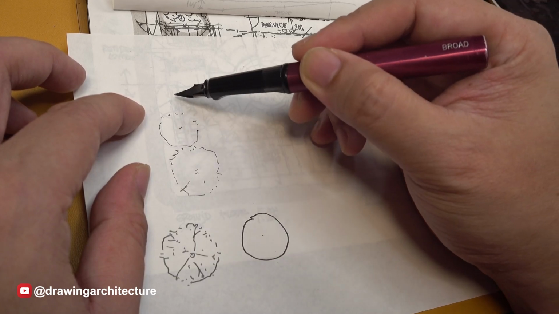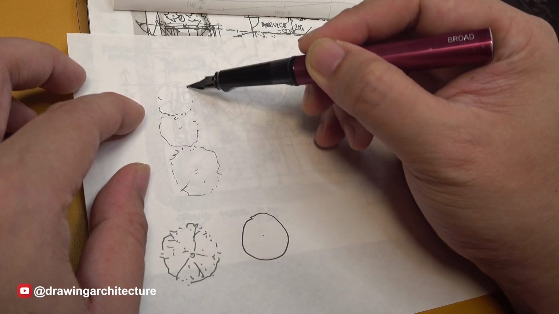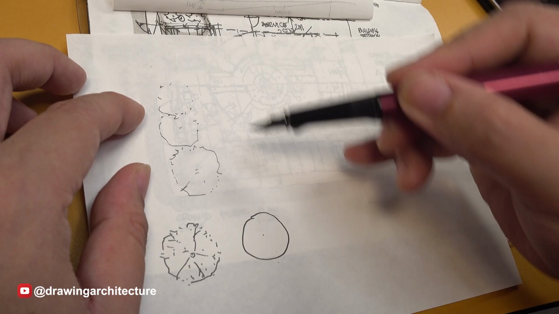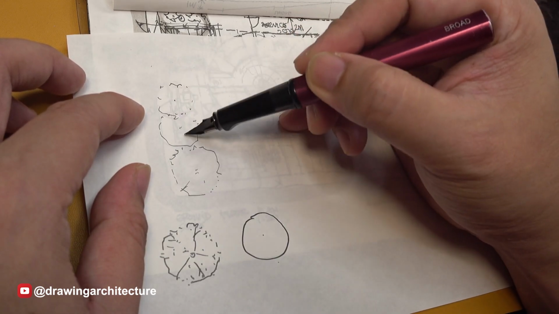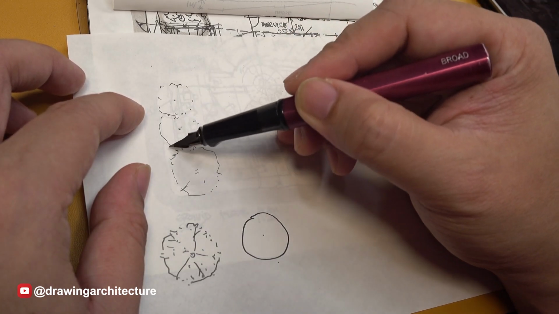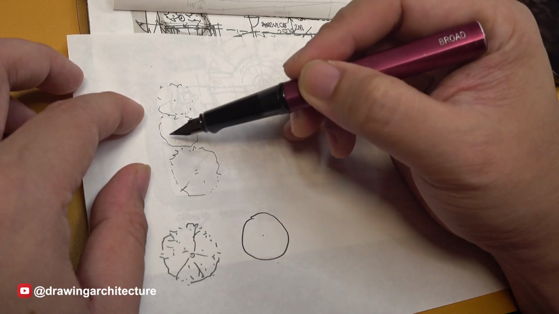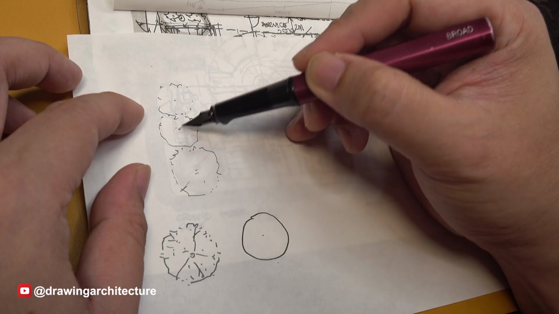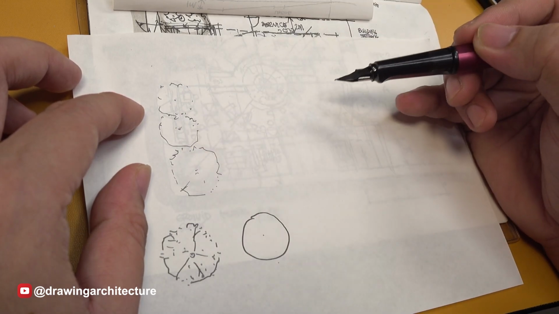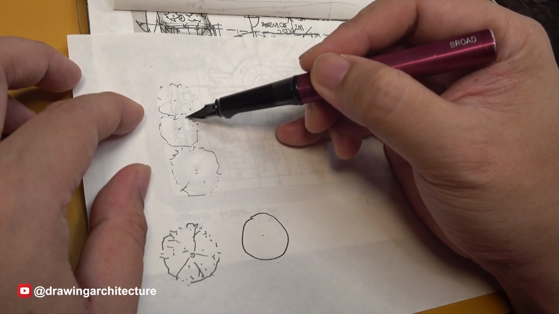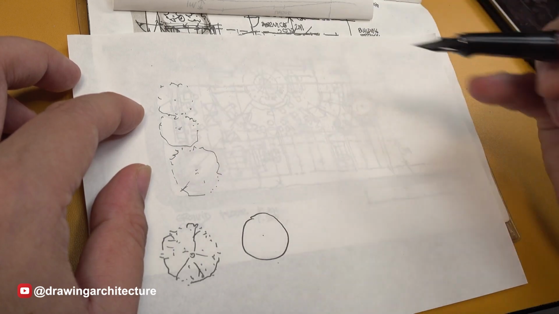So this is just to note the placement of these trees, not to overwhelm the floor plan that I'm showing, because this is the intention that I want. If I decide to place a lot of these branches, that would be too busy, and my attention would go there.